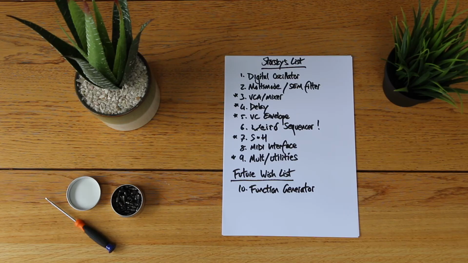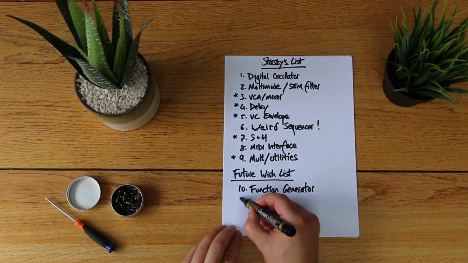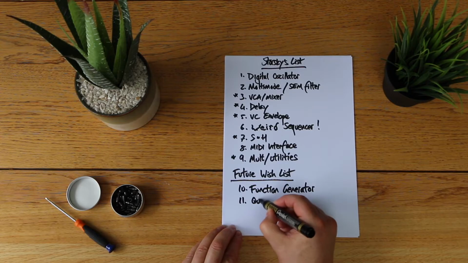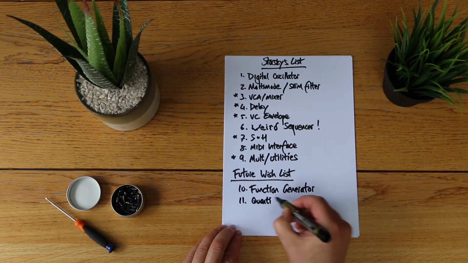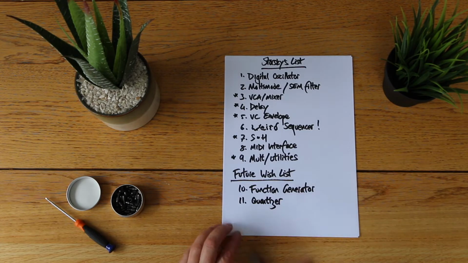But then, if you're using something like that to control the pitch of an oscillator, you might need something to keep that in tune. So I'm going to add a quantizer, put one of those on the list as well. And this is where I found this started to get a little bit more complicated, and there'll always be something you've forgotten or not even realised you'll need.